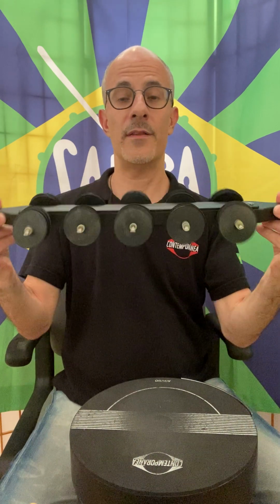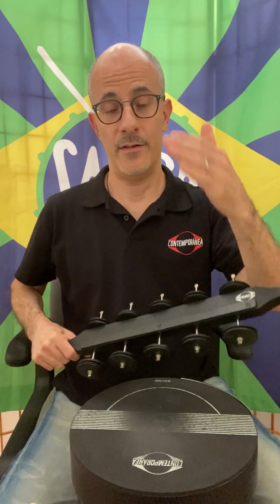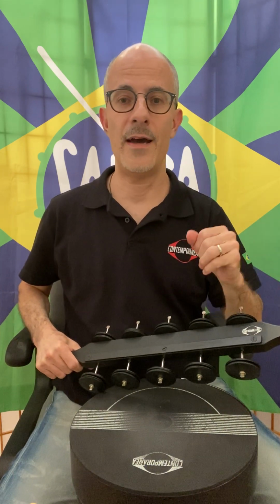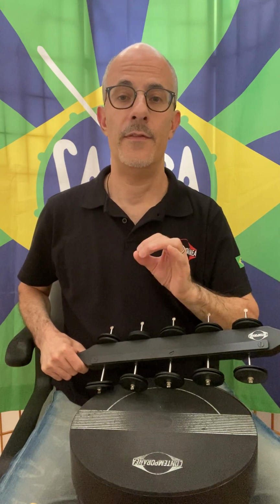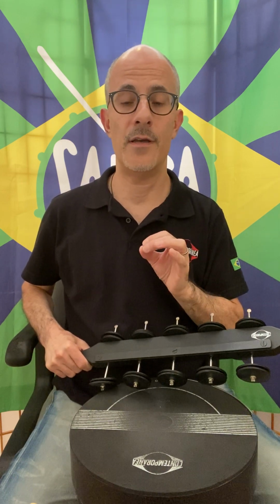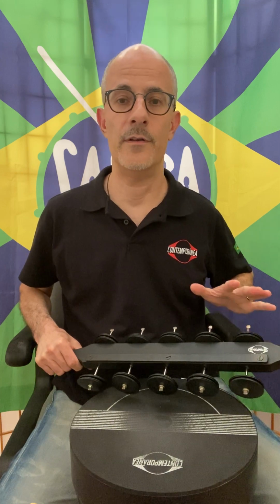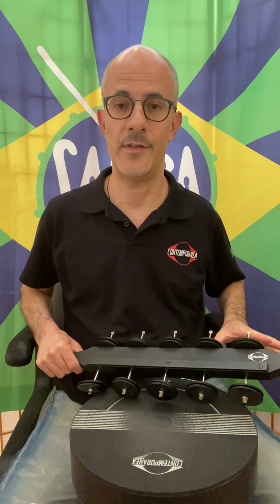So we're into the first part of the Samba. The Chocalho will continue playing its basic pattern. Then it will play a virada with the rest of the bateria. And then when the bateria goes into the second part of the Samba, the Chocalho lays out for the second verse, the verse of the second part, okay?